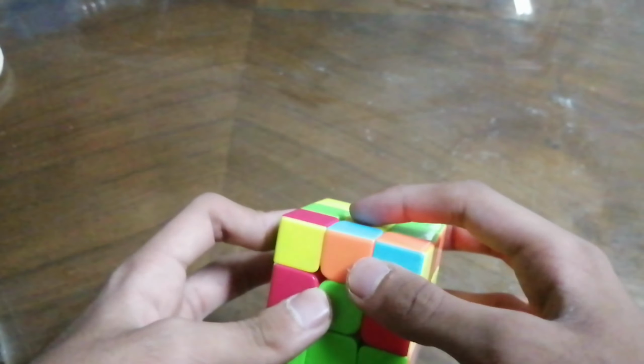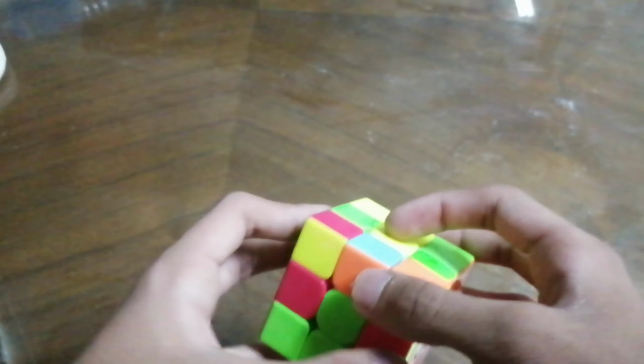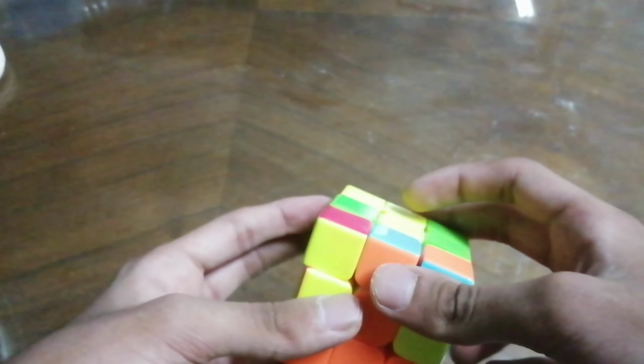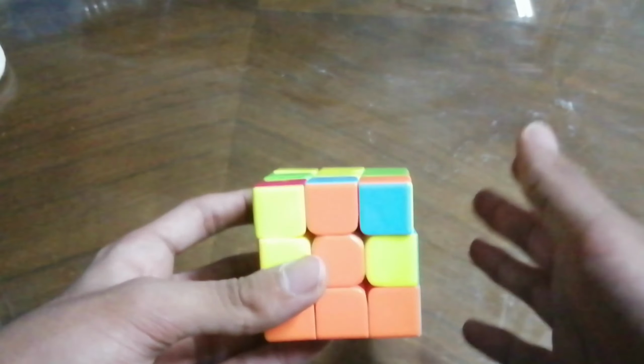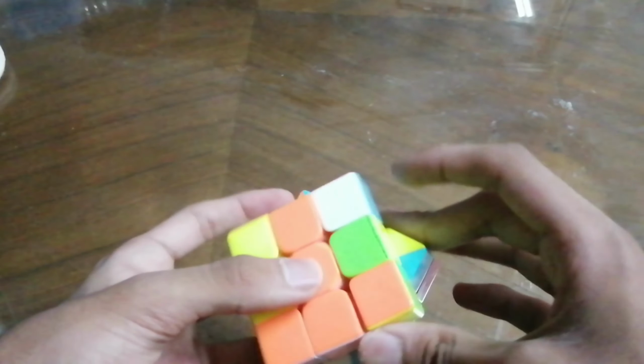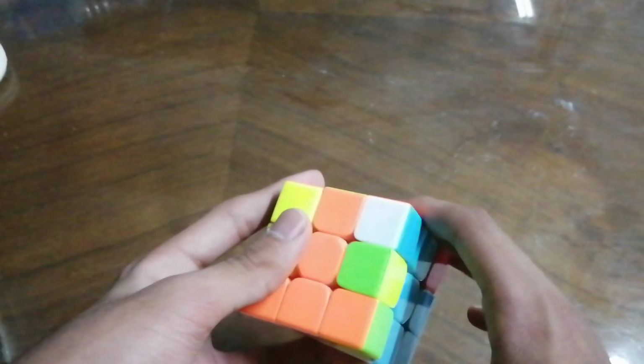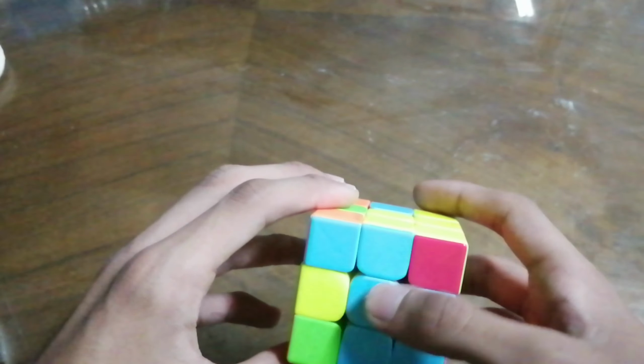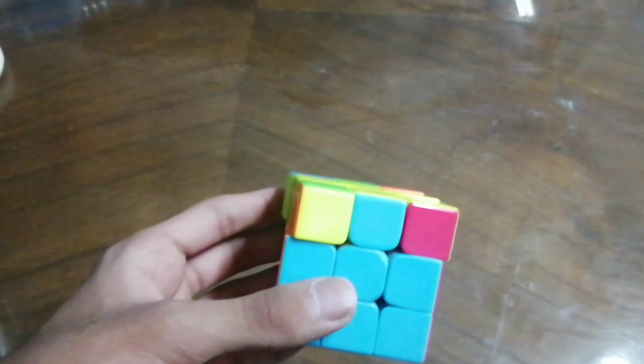Alright, here you have another edge with orange and blue, and since the orange is down, you bring it to the orange center. And where's the blue? The blue is on the right, so you bring it to the left, do the right algorithm, and now you go to the blue side and do the left algorithm.